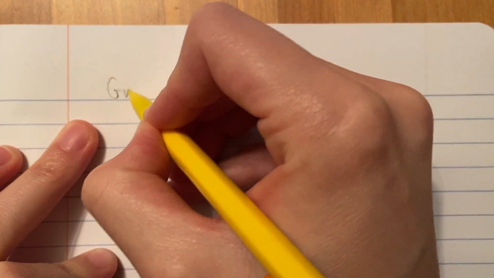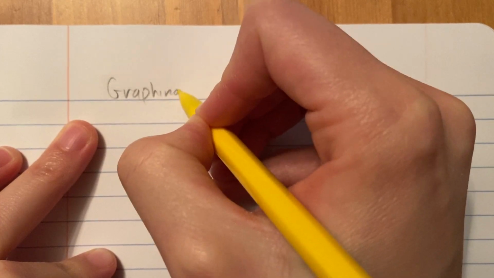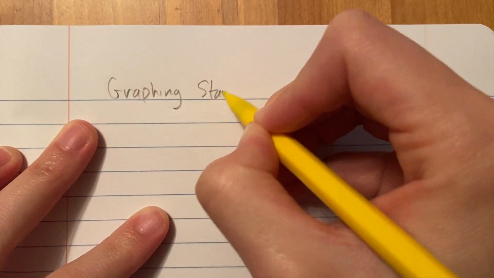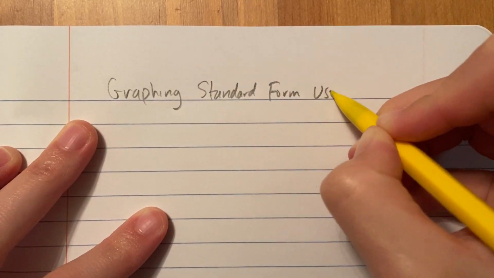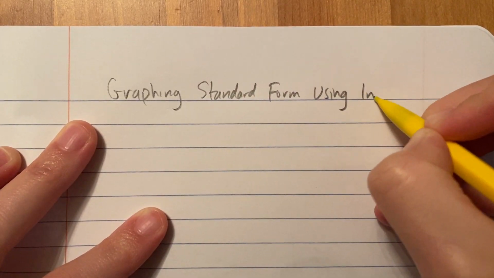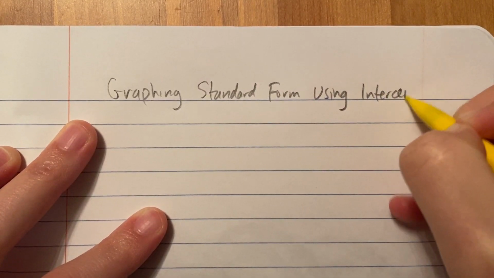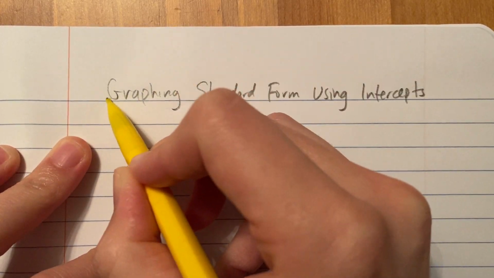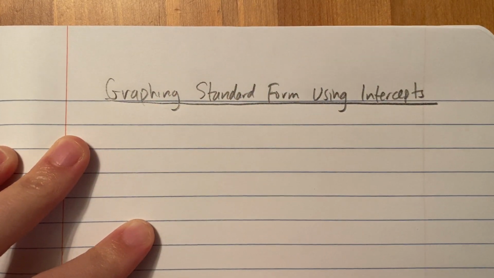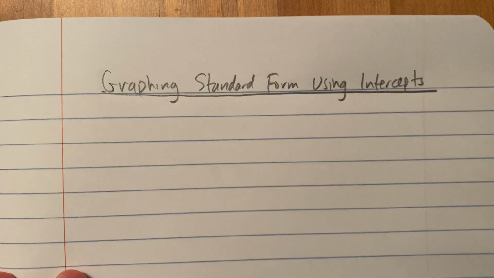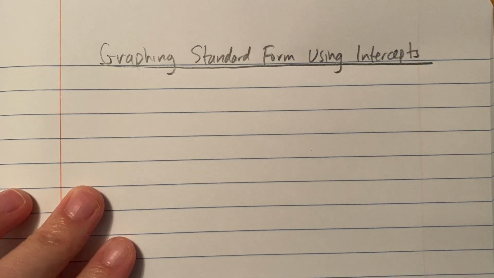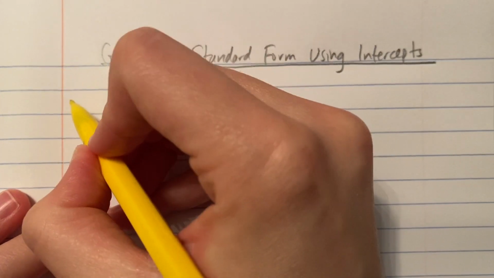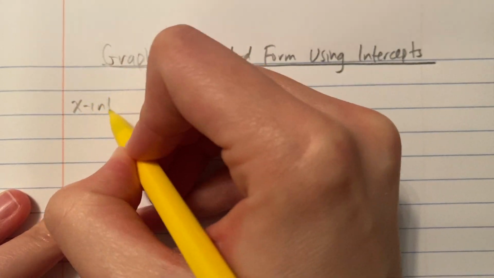In this video, we are going to be graphing standard form equations using intercepts. Okay, so we basically have two options when we graph a standard form equation, and this is one of them. Now the intercepts, there's two intercepts on a graph that is a line. Now, we're going to work later in the year with graphs that aren't lines, but for right now, they're all lines. And so here's what you need to know.